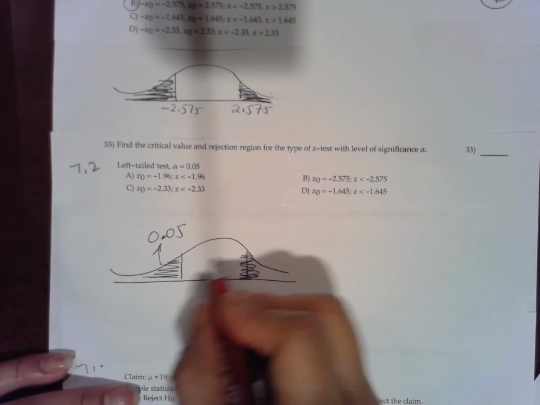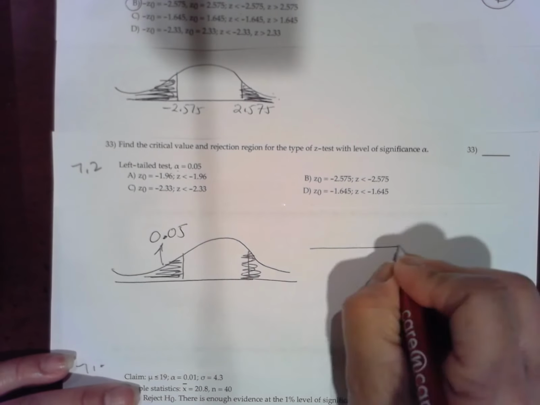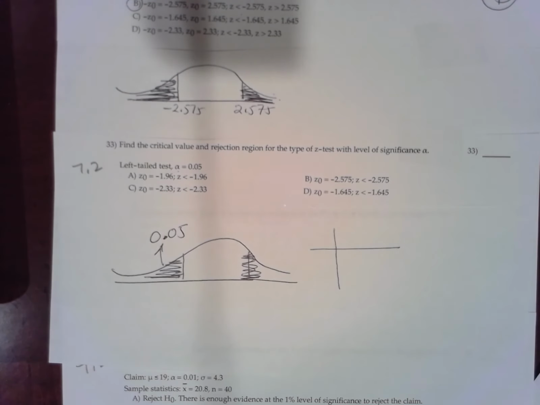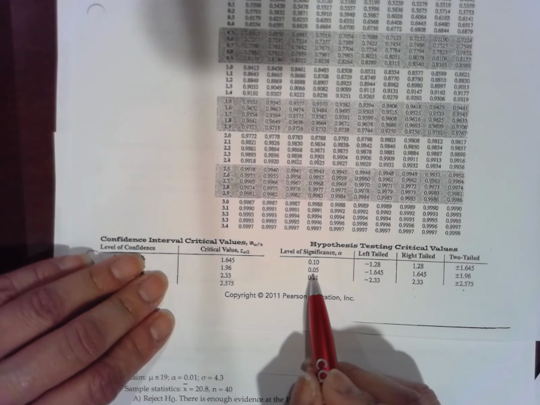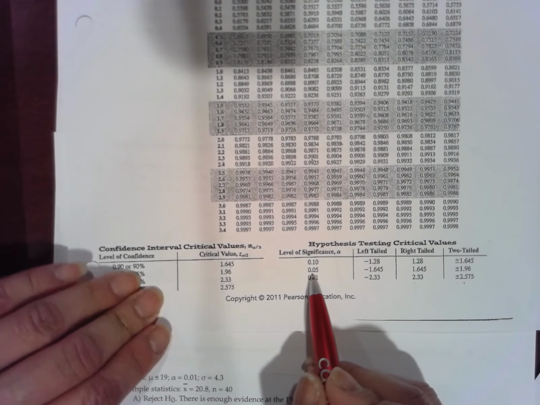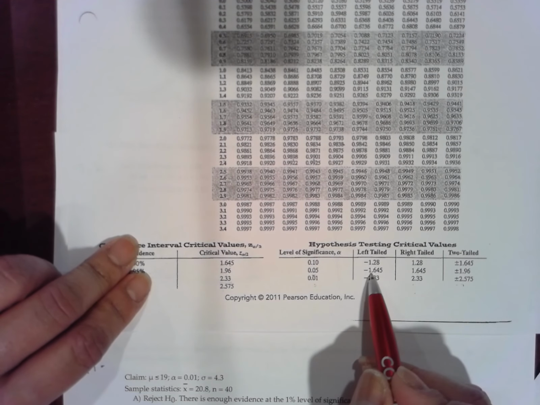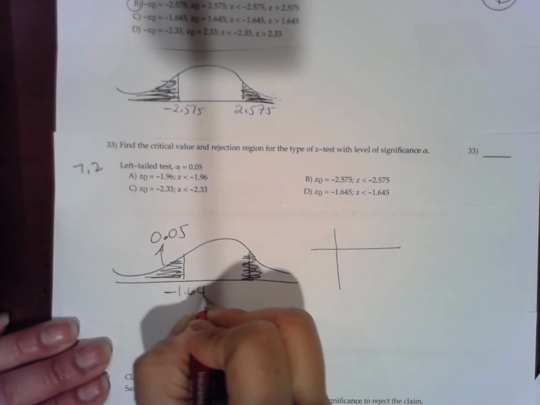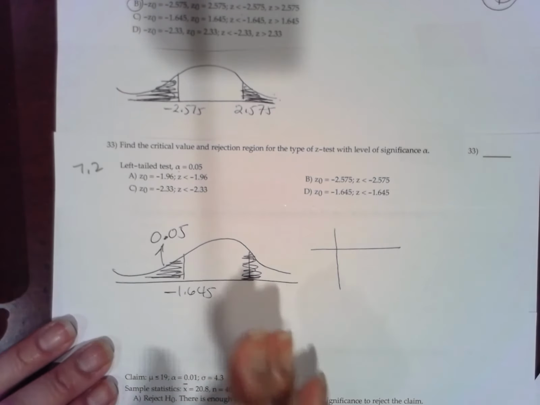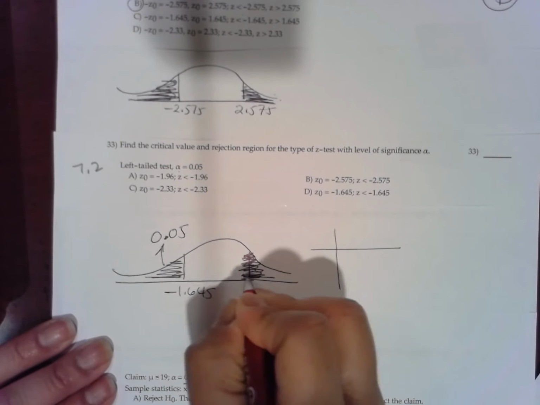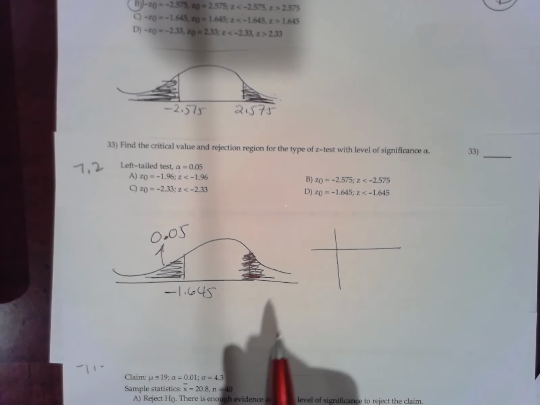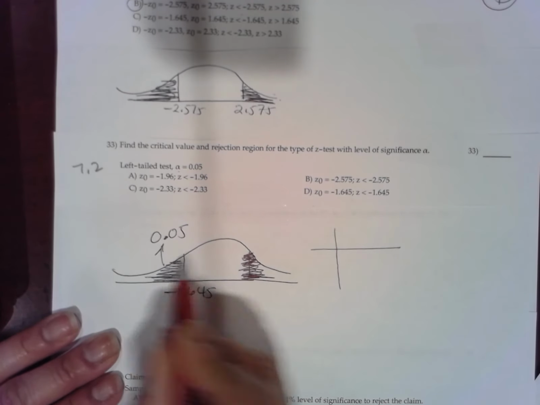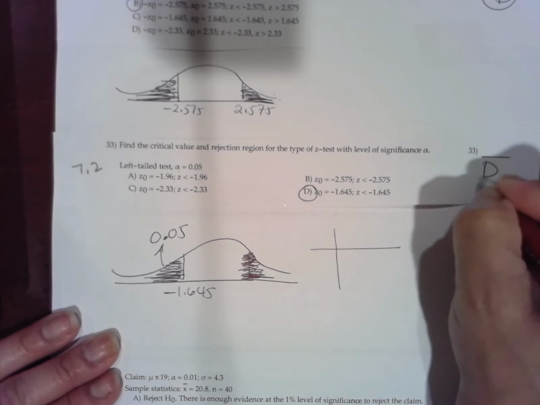To find it by hand, you're going to look at the table here. We do have the level of significance of 0.05 in there. Again, this is a left-tailed test, so this is going to be negative 1.645. They give you the z-score here, 1.645, which is between two values. So it's going to be negative 1.645, and the area is to the left. That's why the correct answer is letter D.